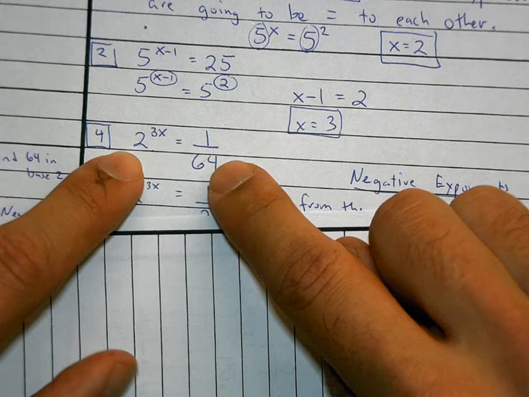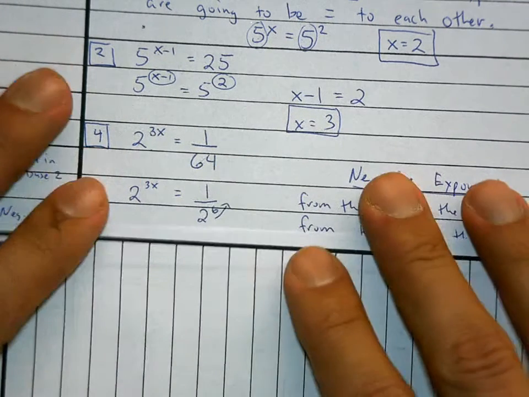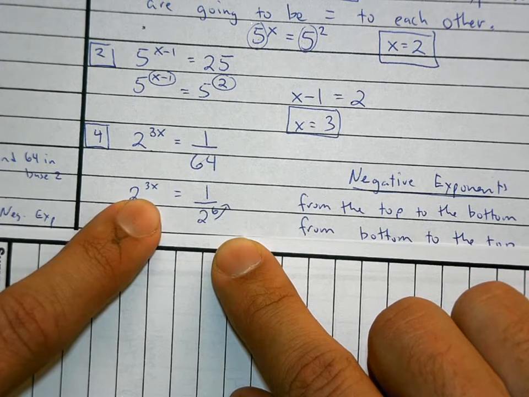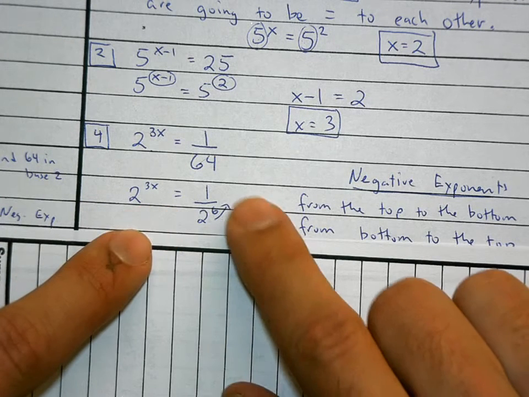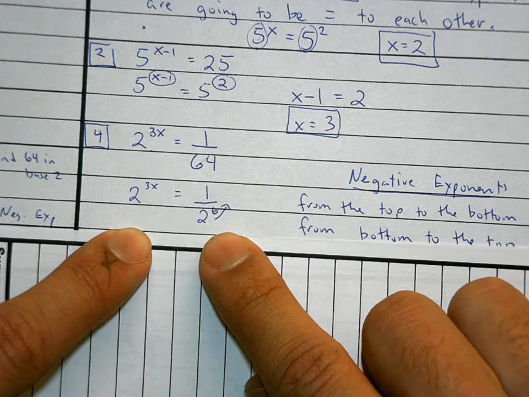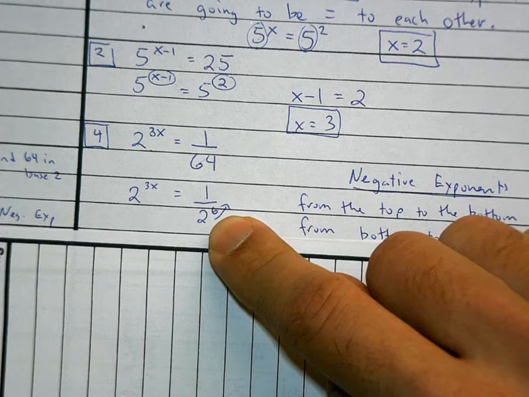The first thing I can do is figure out it's 2 to the 6th power. So then this is what I write. 2 to the 3x is equal to 1 over 2 to the 6th power. Remember, that 64 is in the denominator. That 2 to the 6th needs to be in the denominator.